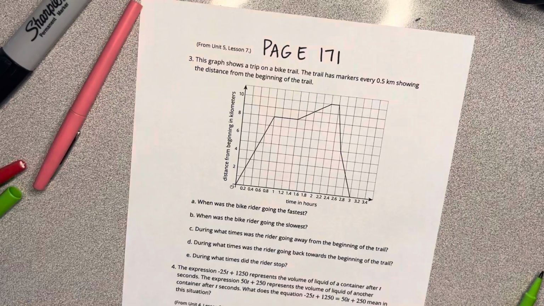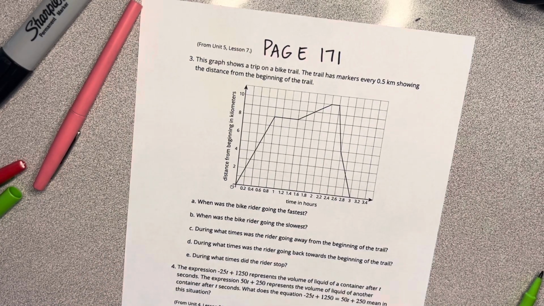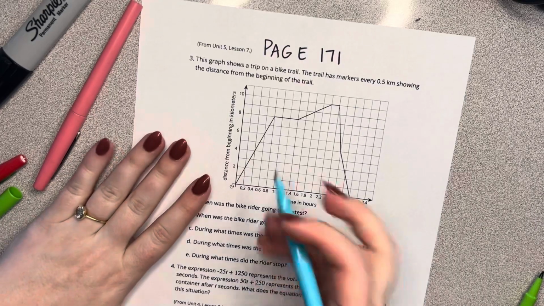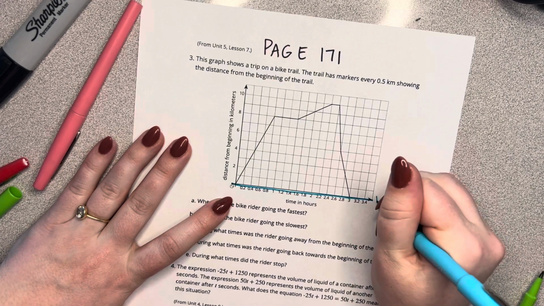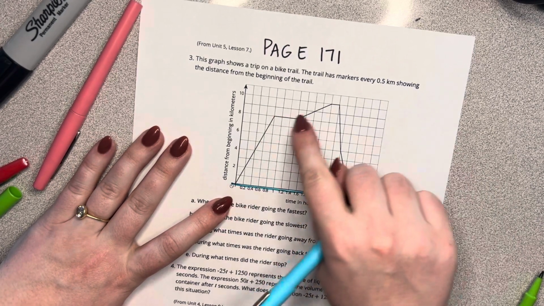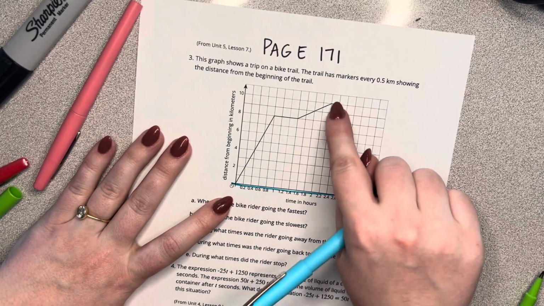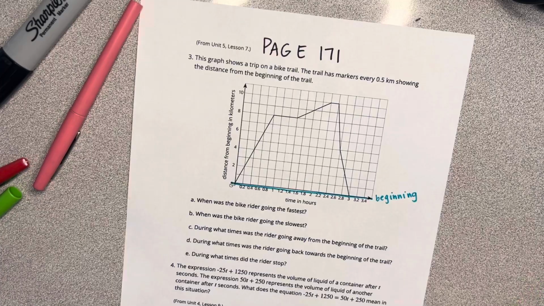All right, when was the bike rider going the fastest? So this is showing the distance from the beginning of the trail, which tells us that anything here is just the beginning of the trail. So all of these, the bike rider is biking, they are just going either away from the beginning or, sorry, back to the beginning.